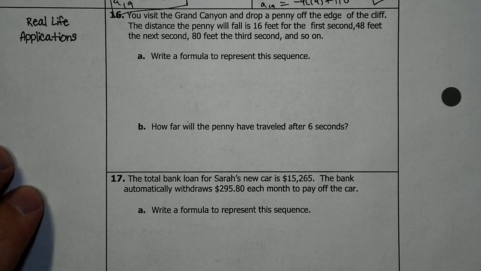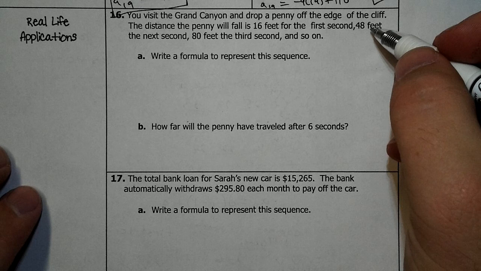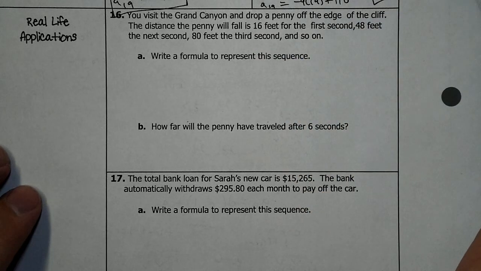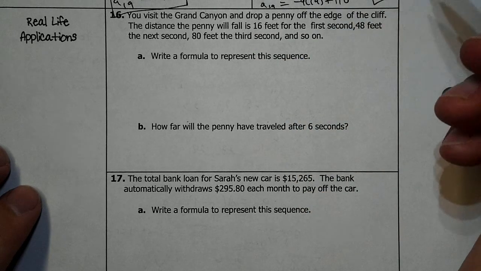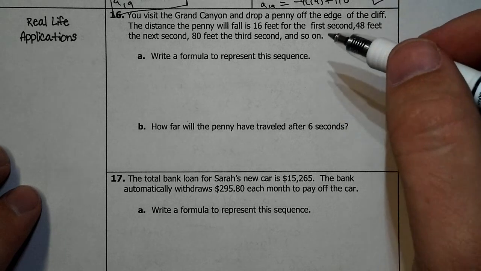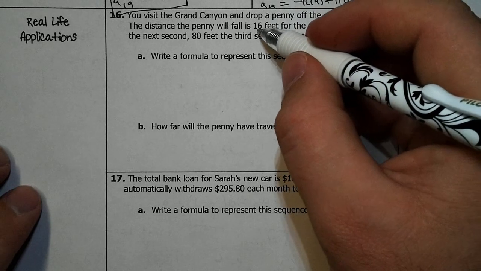All right, we've got only two more. It says, you visit the Grand Canyon and drop a penny off a cliff. The distance the penny will fall first is 16 feet, second, 48 feet, the next second, 80 feet, third second, and so on. Write a formula to represent this sequence.